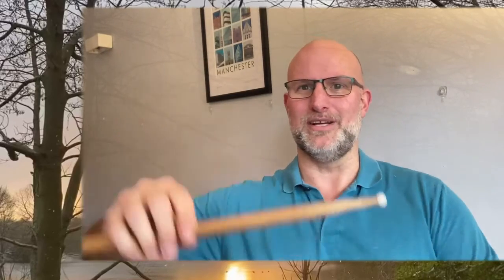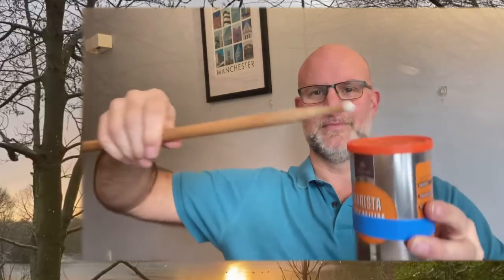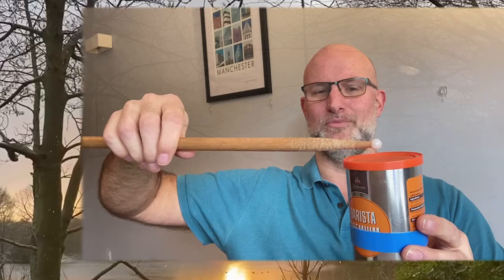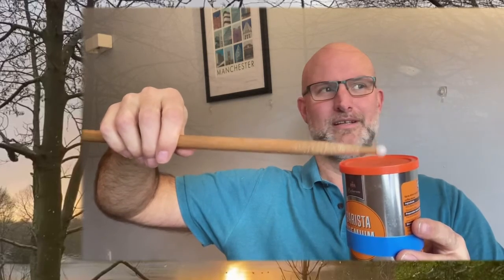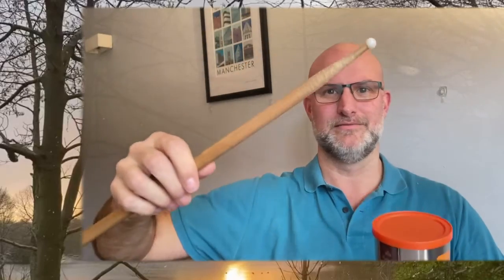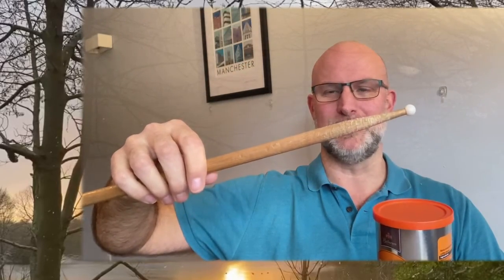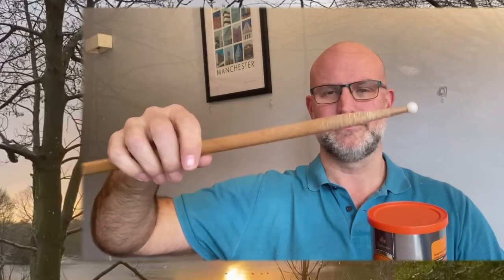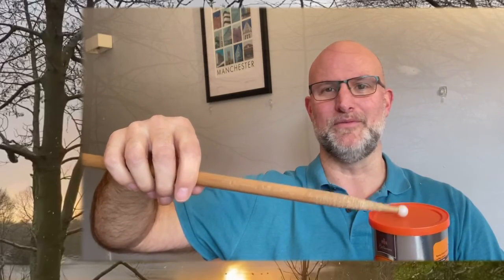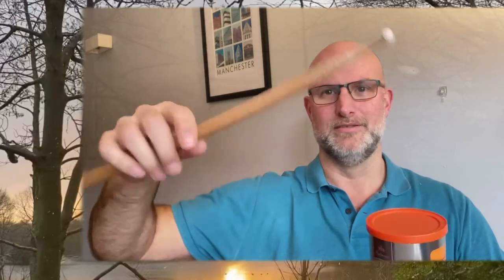I'm just going to create a mini earthquake while I get my drumsticks out. So when I'm playing my drumsticks and it's piano, I try and keep the stick as close to the drum as possible. When I'm playing it forte, I try and get a bit more height in my sticks. And when I'm playing it mezzo forte, I just bring the sticks a bit closer. So the energy that I talked about before comes from how far off the drum the sticks are going.